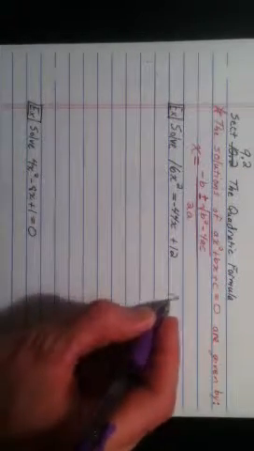We have 16x squared equals negative 44x plus 12. Well, the first thing, in order to use the quadratic formula, we can't start using that formula until our quadratic is set equal to 0.